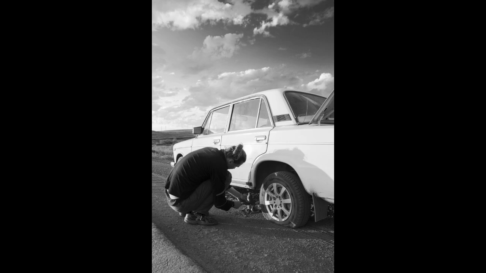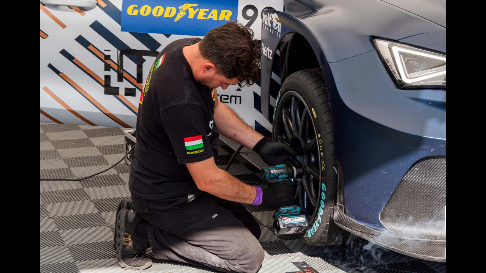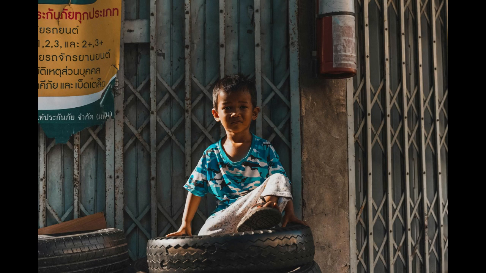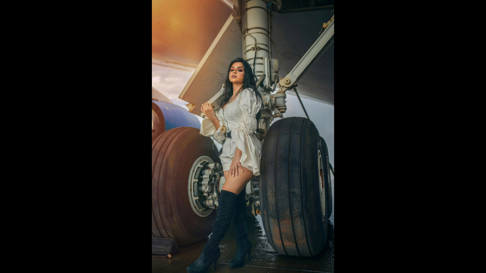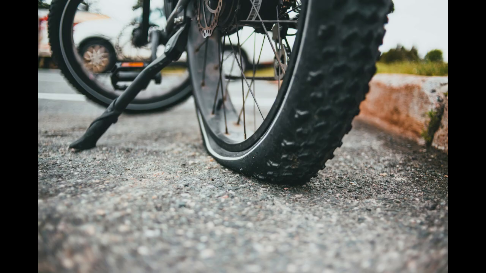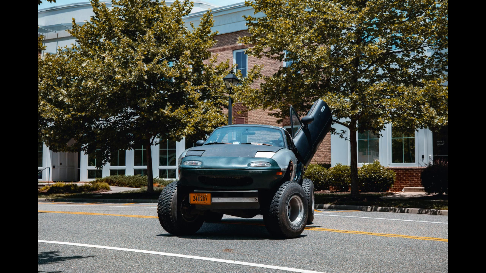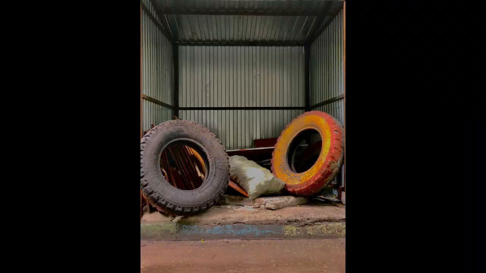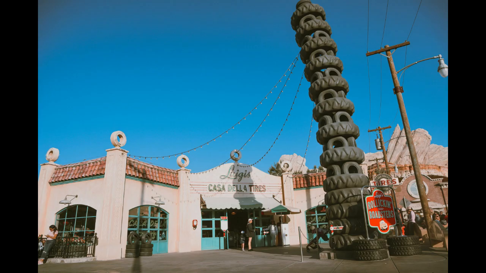Step 5. Source your used tires. Determine how you will acquire inventory. This could include partnerships with auto shops, salvage yards, or wholesalers. ChatGPT can assist you in creating outreach emails or negotiation scripts. Prompt example: Write a professional email to a local auto repair shop asking if they would be willing to sell or donate used tires that meet certain conditions. You can also use ChatGPT to create a tire quality checklist to standardize your inspection process.